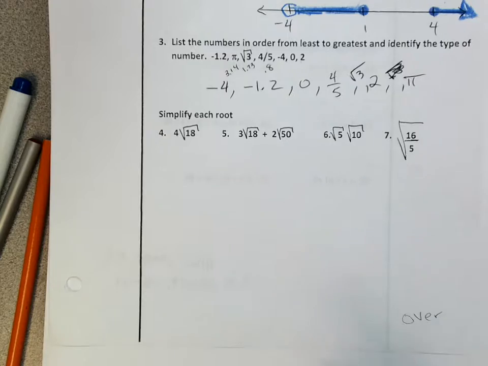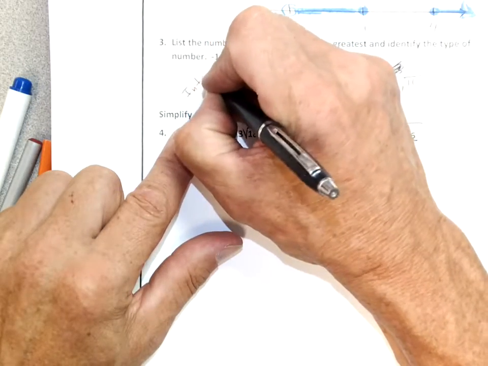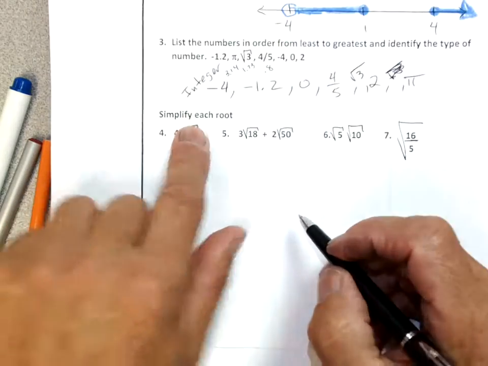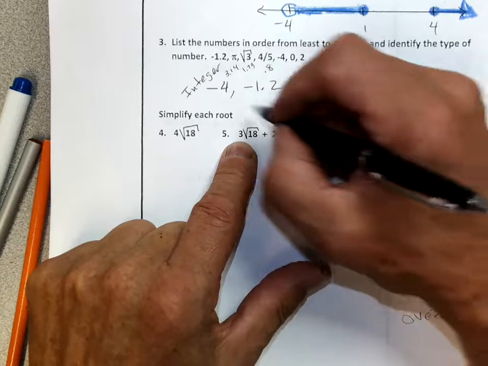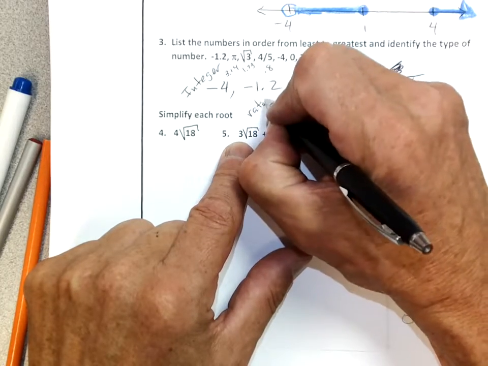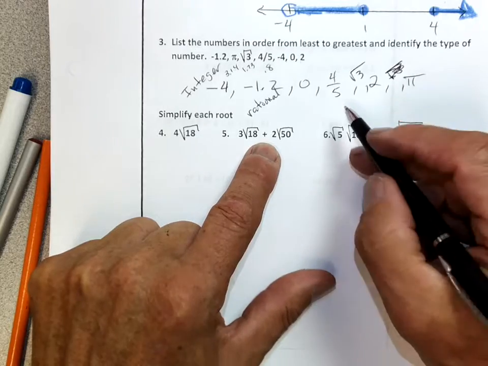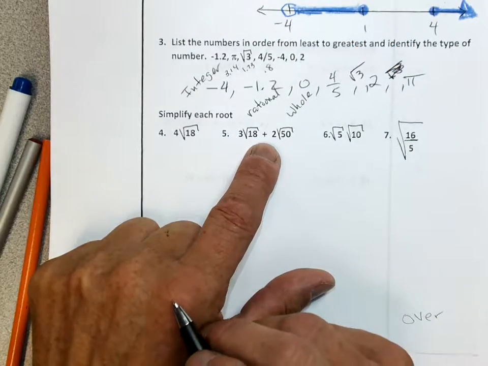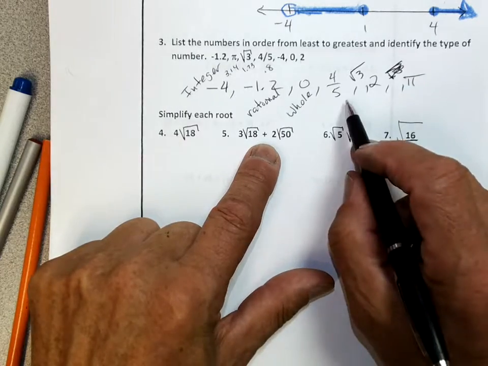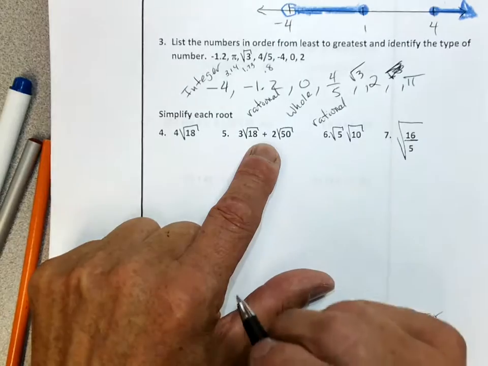Okay, so -4 is an integer, specifically. -1.2 can be a fraction, so it's a rational number. 0 is very specifically a whole number. 4/5 is a fraction, so it's a rational number.